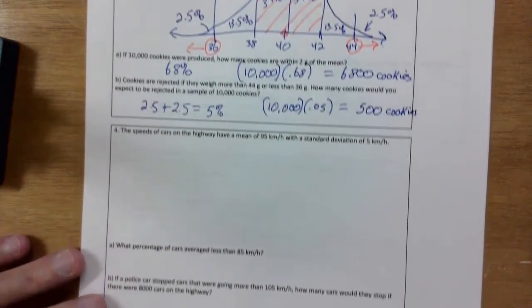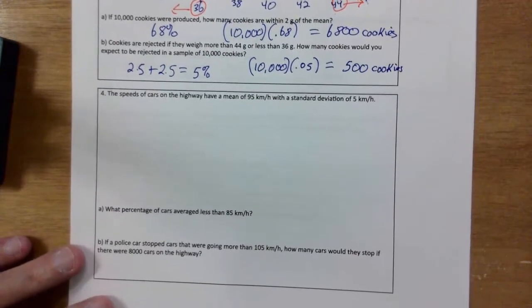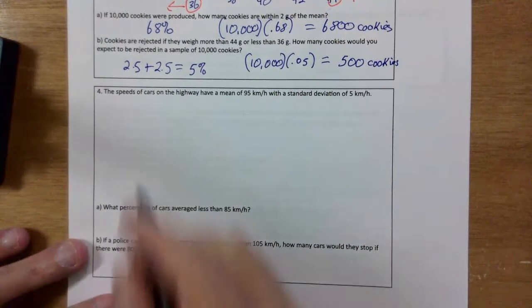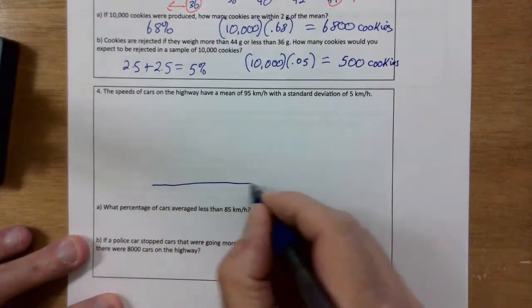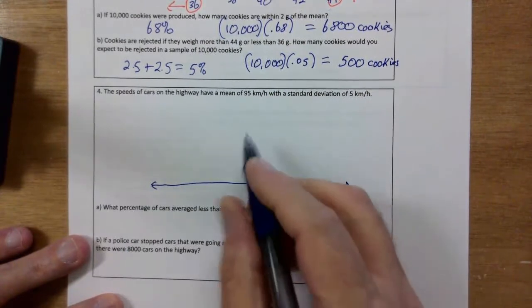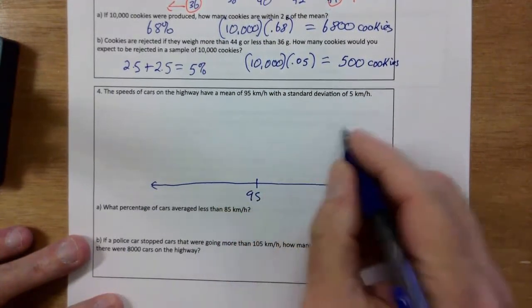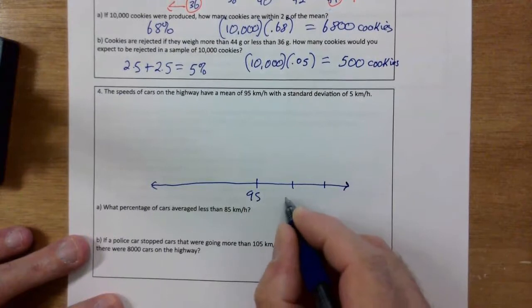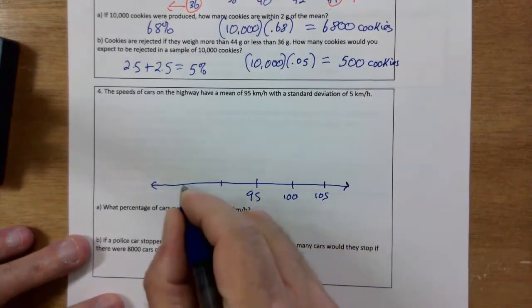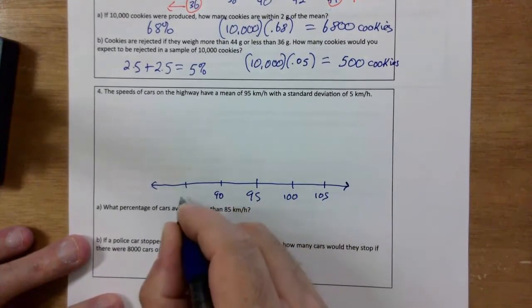All right, next, guys, I'm running out of time here. I'll do this number 4. I'm hoping you can do number 5 by yourself. All right, this is cars on a highway. The mean is right here, 95. Standard deviation is 5, so this goes up to 100 and 105. And this goes down to 90 and 85.